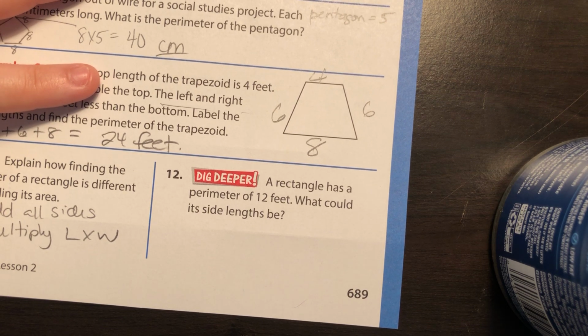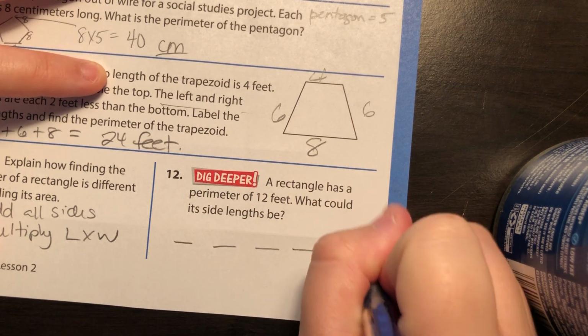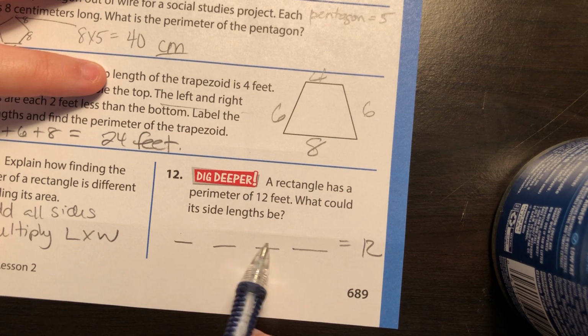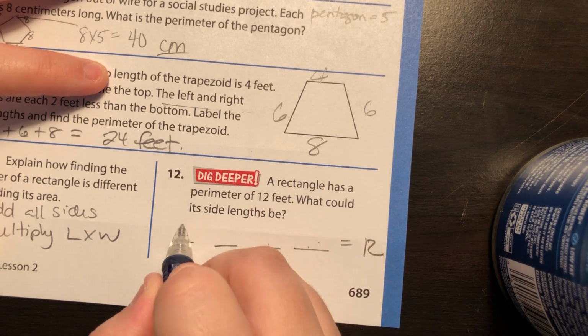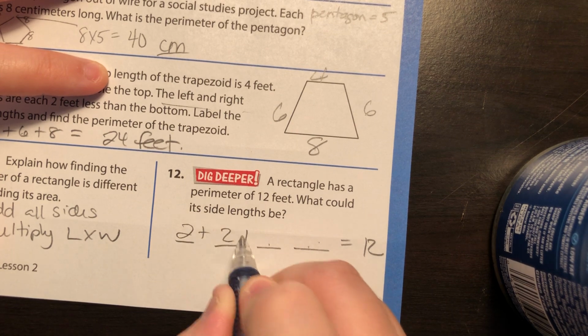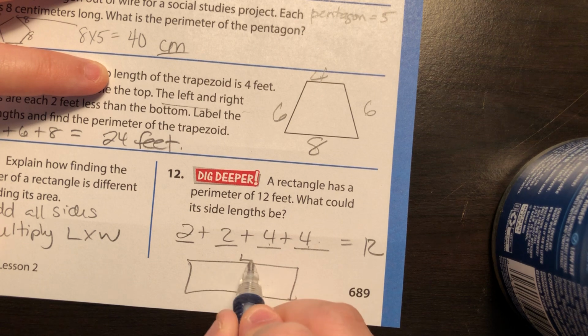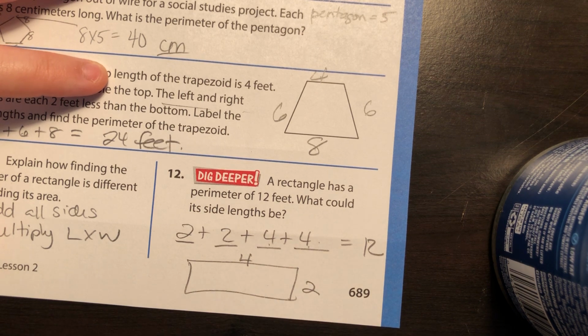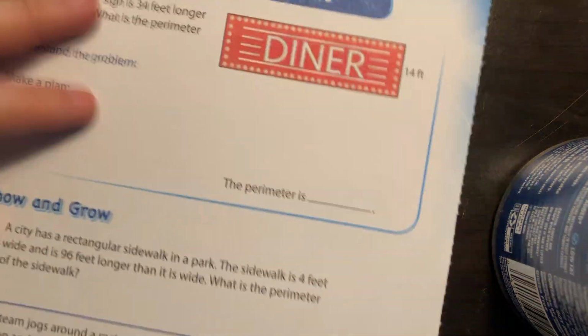A rectangle has a perimeter of 12 feet. What could its side lengths be? Basically, you're going to have to find two numbers that are the same and other two numbers that are the same, that they all add up to 12. Here's my idea. So this rectangle is 4 here and 2 here. Because 2 plus 2 is 4. 4 and 4 make 8. 8 and 4 make 12. Okay. Last page.